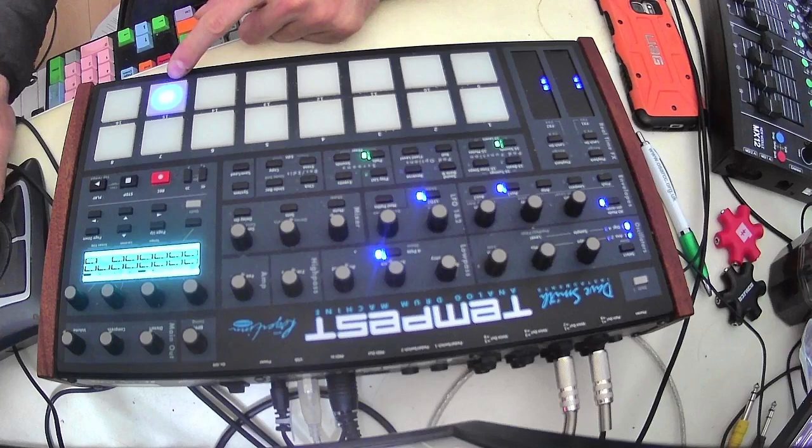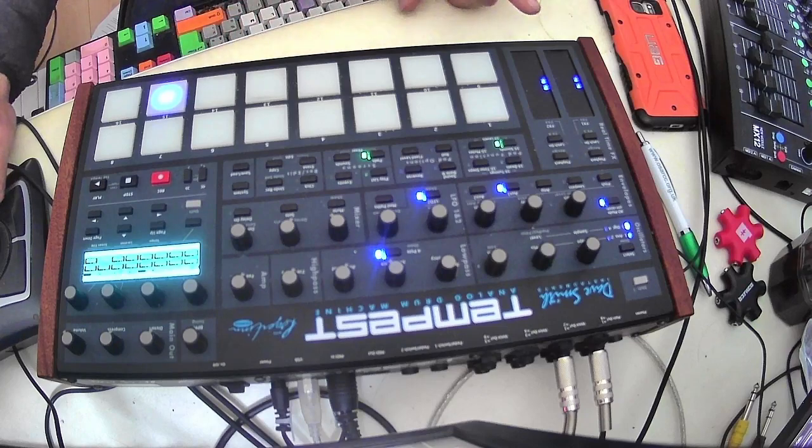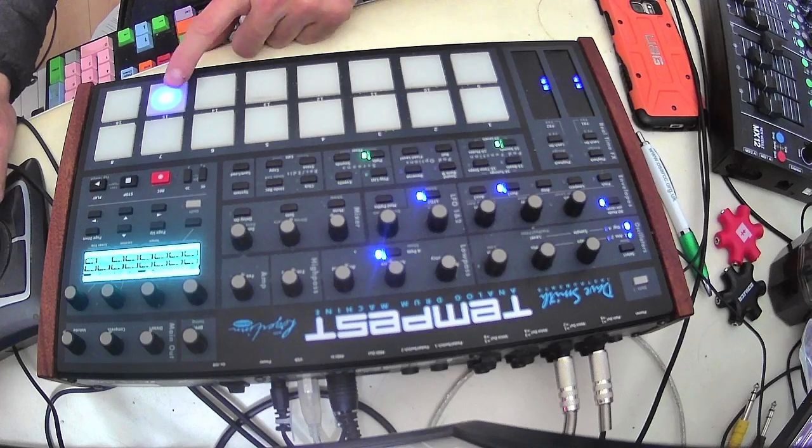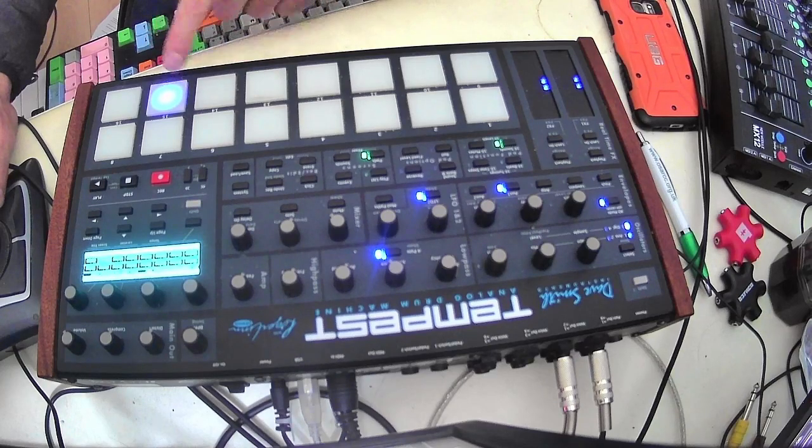So if you were bored in the beginning of the video, this sound, and there's more coming up here, but this sound, this is where I thought, all right, this is another level. I had no idea I could do this with the Tempest. There's precision, there's hit, there's power, there's punch. This sound is a good one.